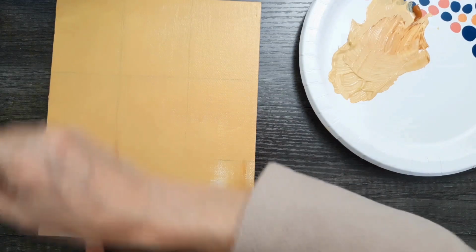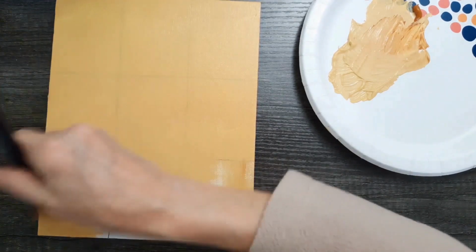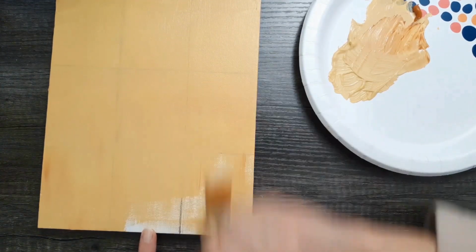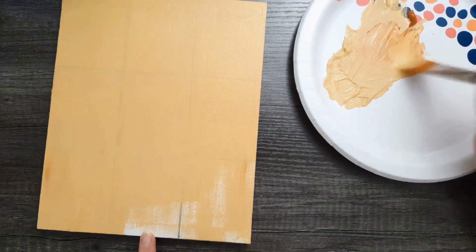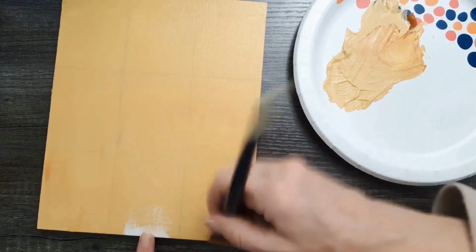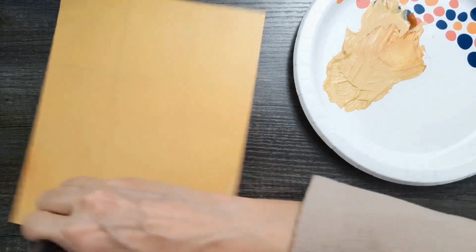And the next part is the color palette I chose. I deliberately chose all of the beiges and browns because I wanted it to look more like an antique.